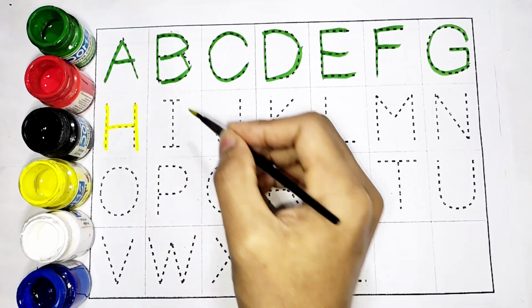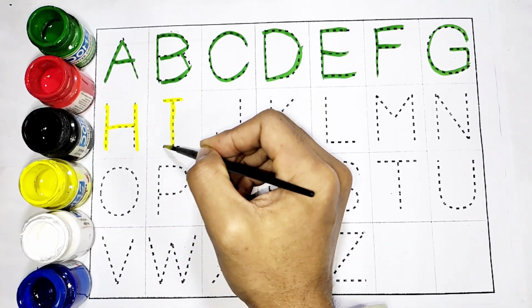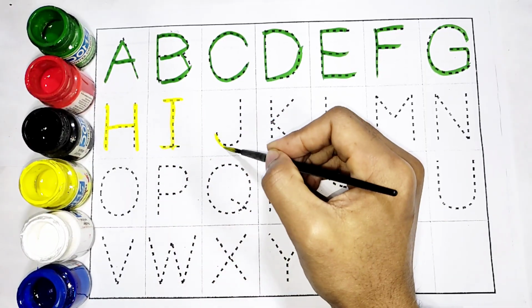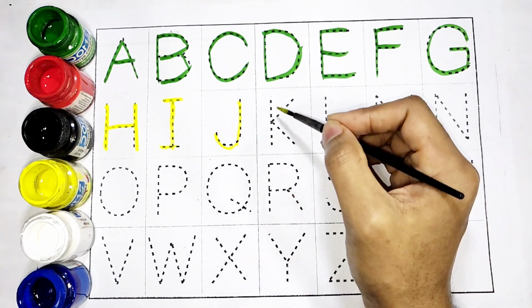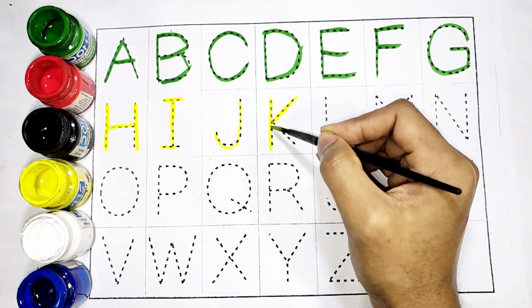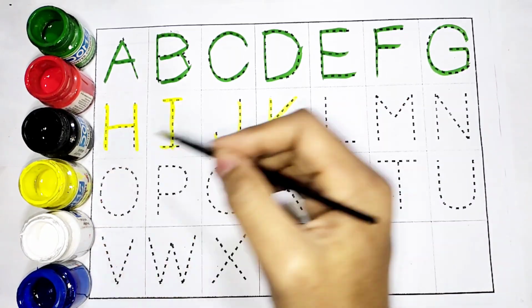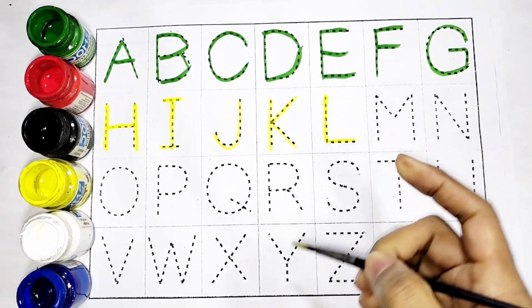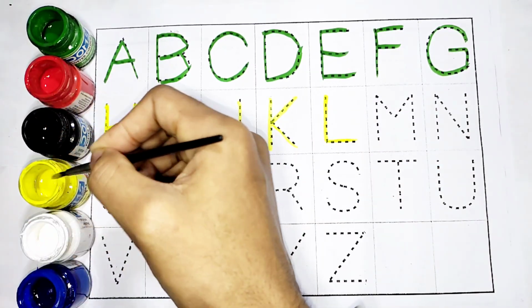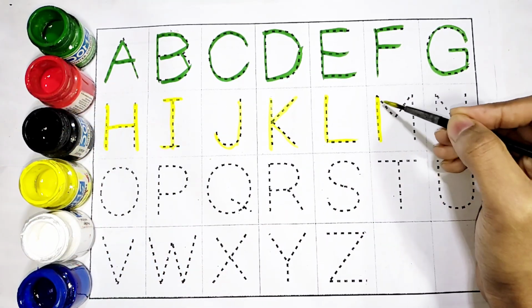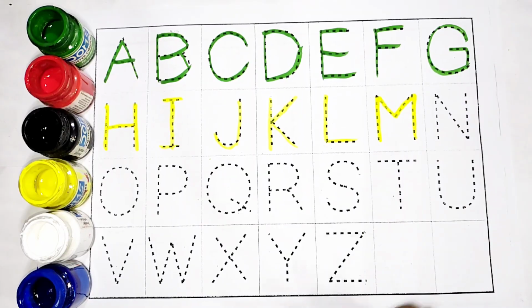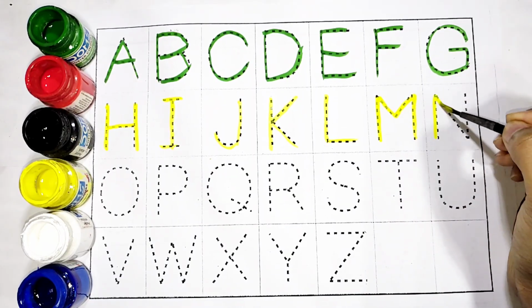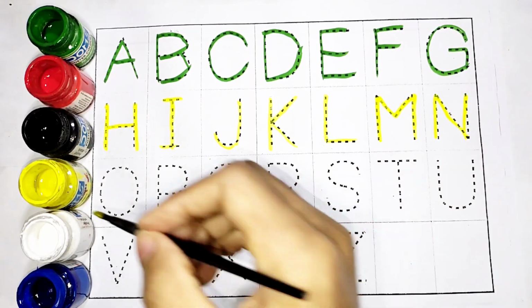H for hand. I. J. K. L. L for lion, L for lemon. M for moon, M for mango. N for nose, N for nest.